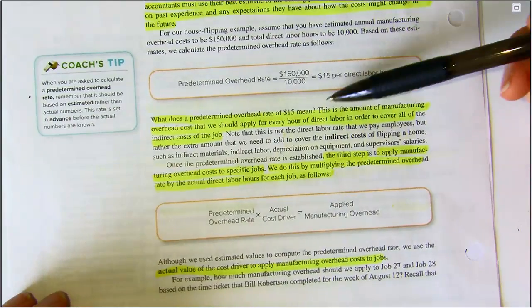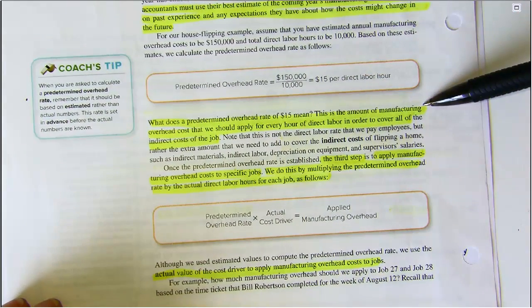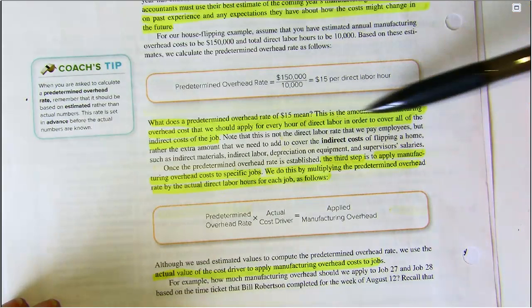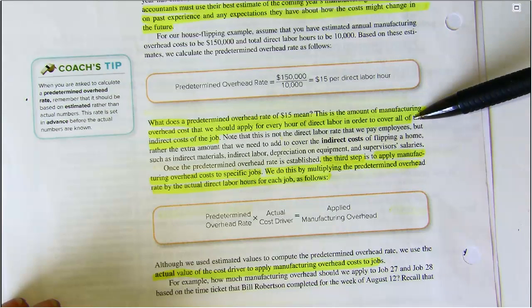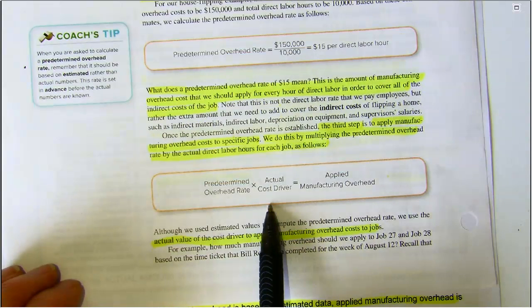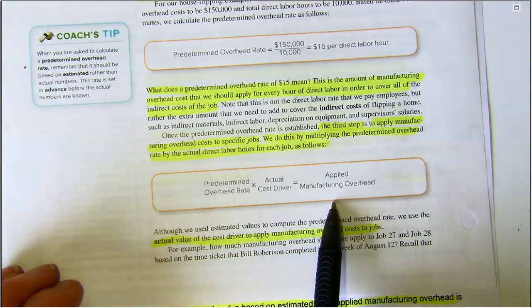Okay, so that $15 means that's the amount of overhead we should apply for every hour of direct labor to cover all of the indirect costs of the job. So the predetermined rate, $15 an hour, times the actual cost driver, will give us the applied overhead for that job.